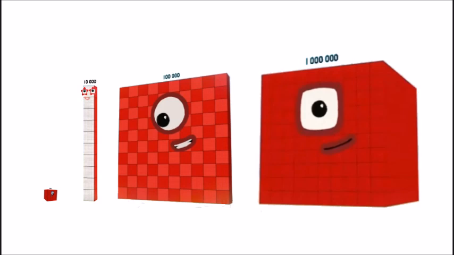Then we've got 100,000, which is 10 to the power of 5. And then 1,000,000, which is 10 to the power of 6. Got a pattern here? 10 to the power of an even number always gives you a square. Yeah, in fact, any number to the power of an even number gives you a square.